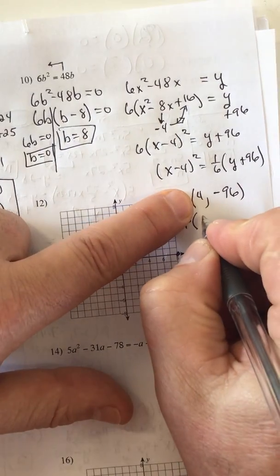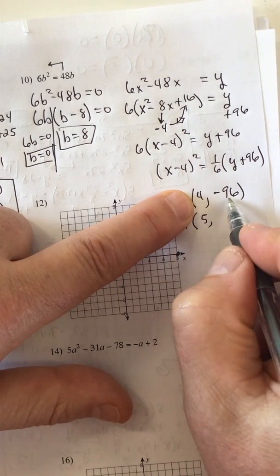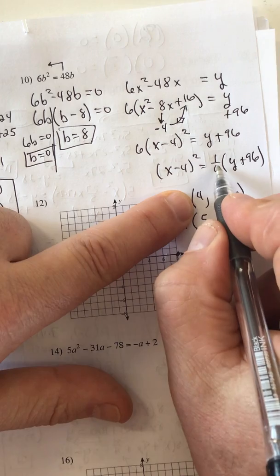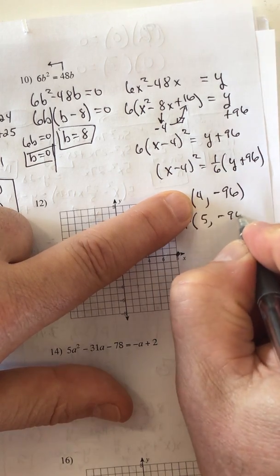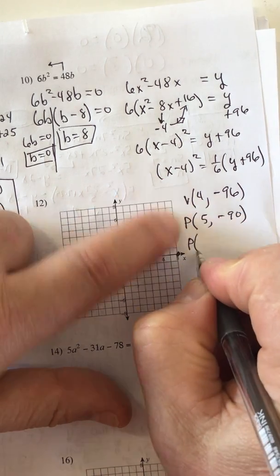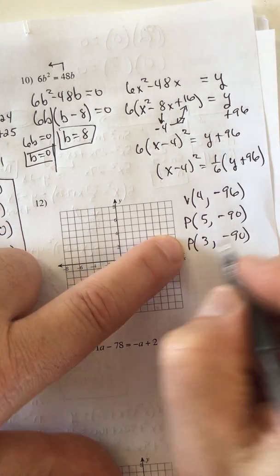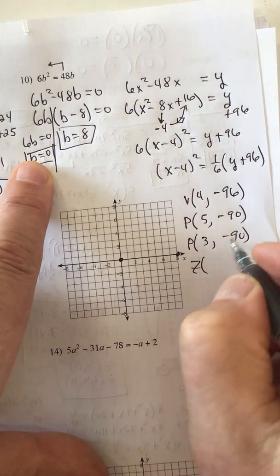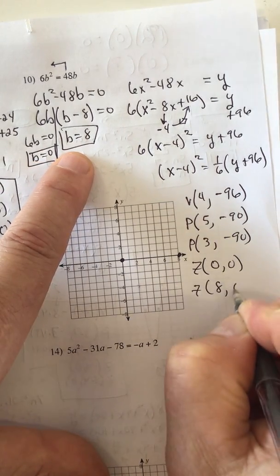Okay, if I go right 1 from that, that'll make it 5. So I should go over 1, up 1 from the 96, but I'm going to go up 6. So -96 up 6 puts it at -90. 4 going the other way, so the other point will be at 3, -90. And then the zeros are up here, 0, 0, and 8, 0.